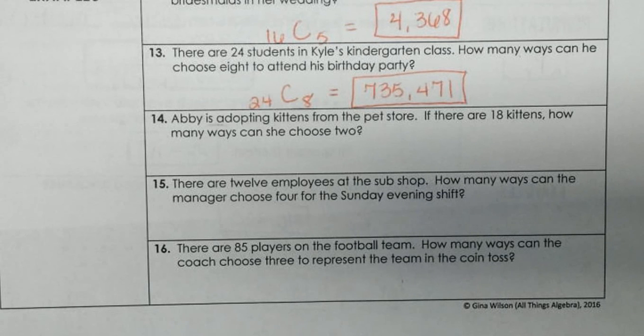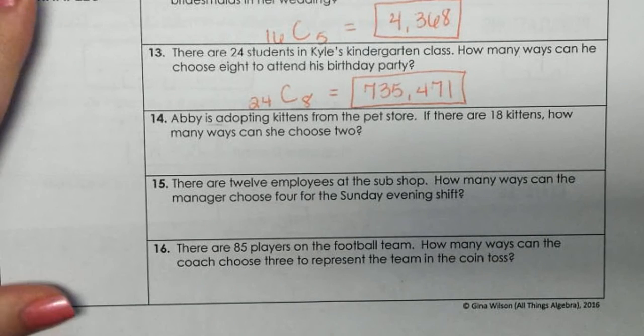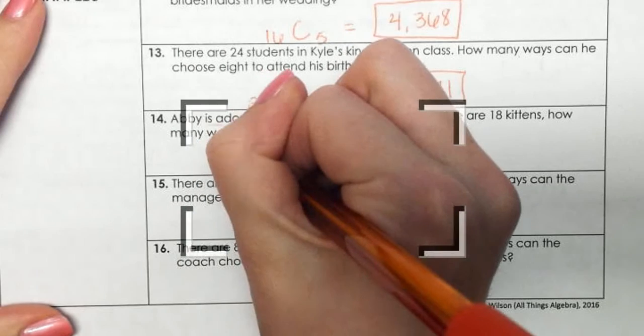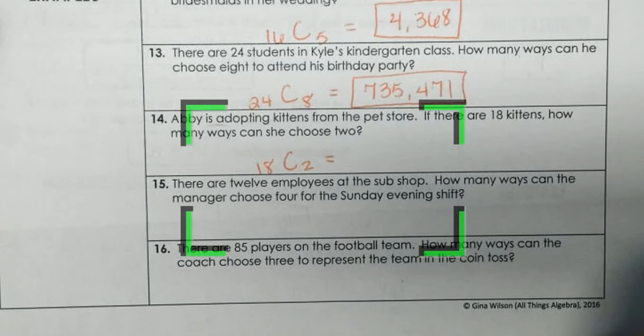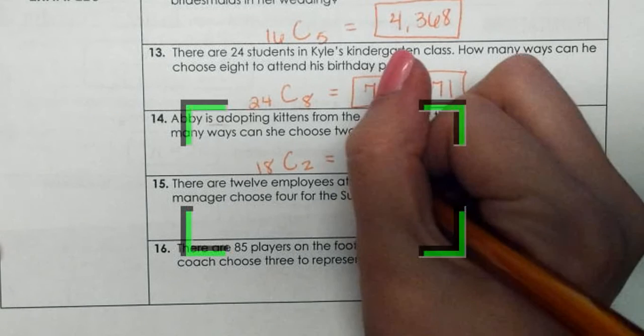Okay, number 14. Abby is adopting kittens from the pet store. There are 18 kittens. How many ways can she choose 2? So 18C2. So type it in. Should get 153.